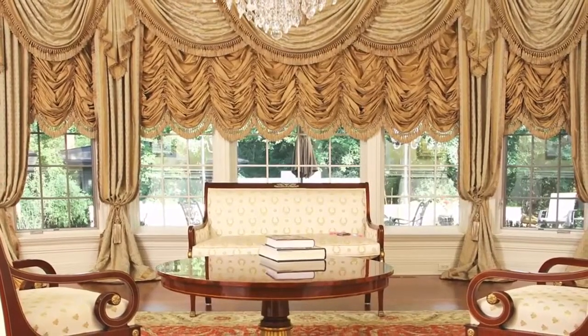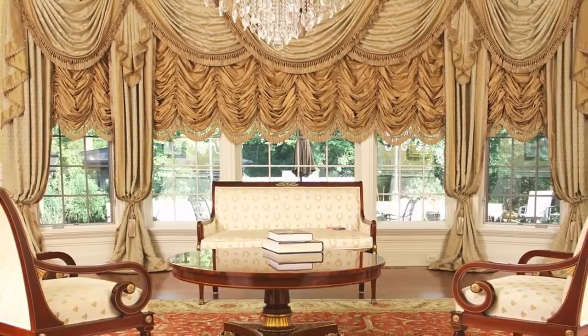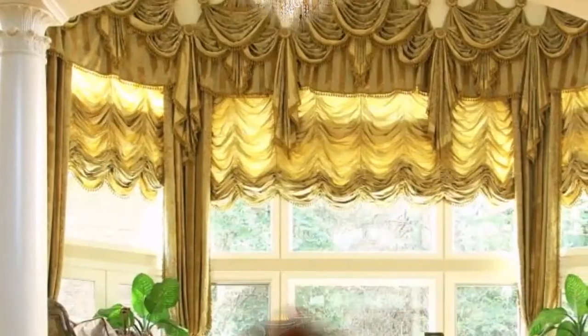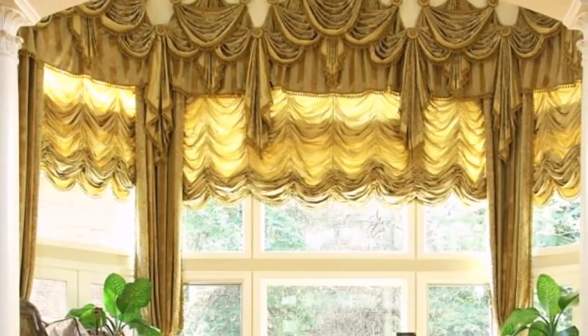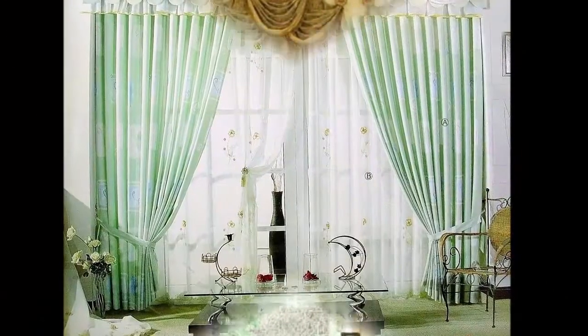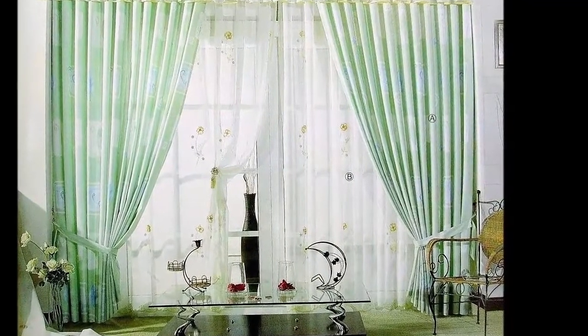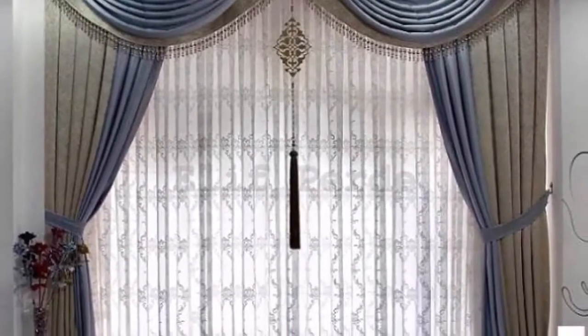Are you looking for curtain design ideas? Don't worry, we are here for you. In this video, I am going to show you creative window curtain design ideas. Curtains are essential for room decoration. You can use curtains to give an elegant look to your room instantly.